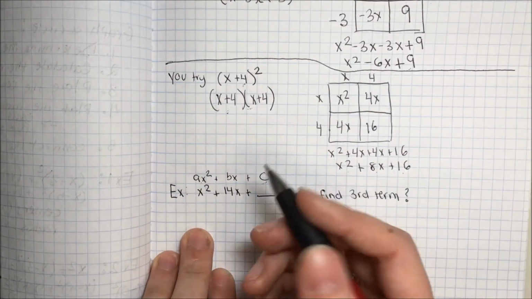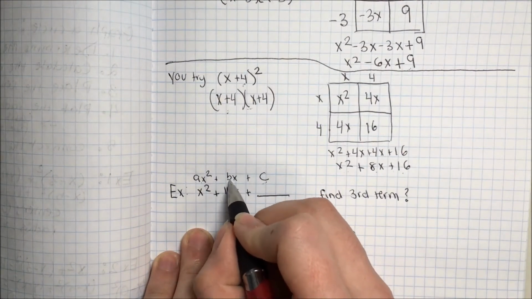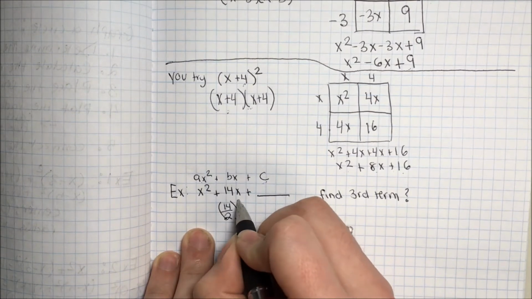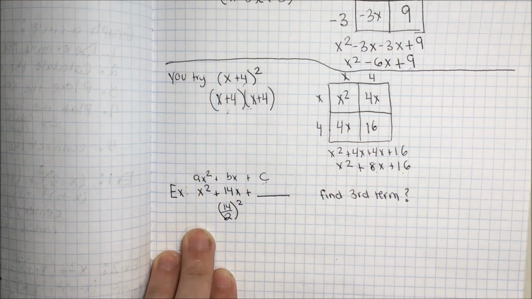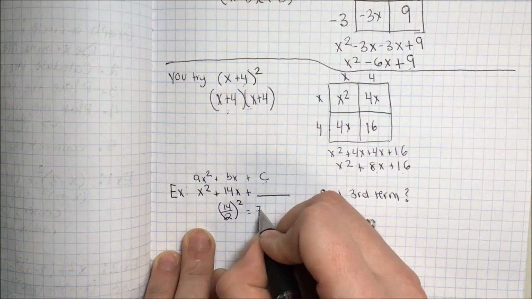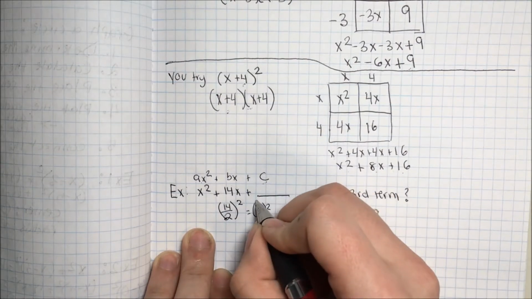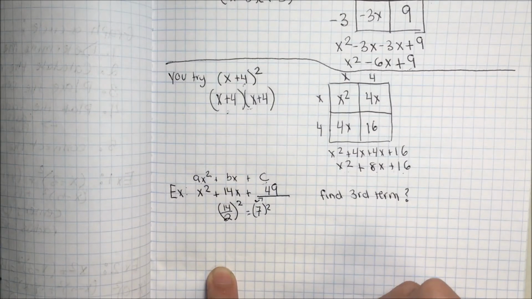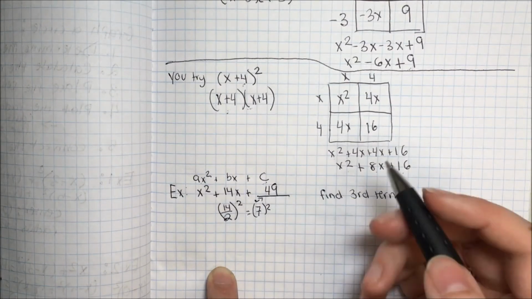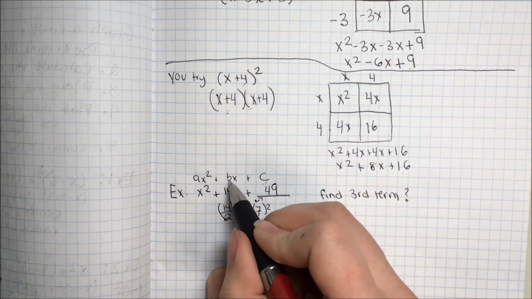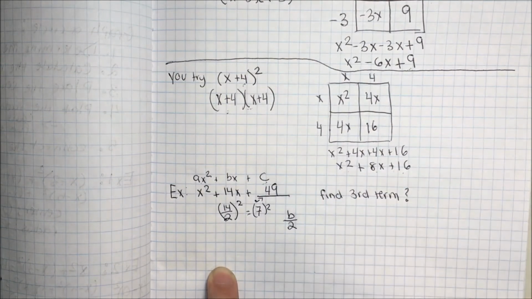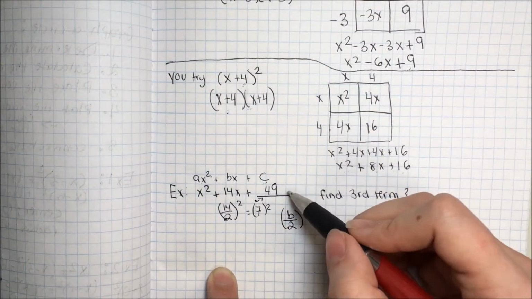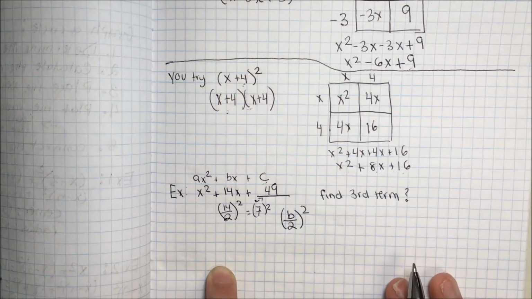So what we have to do is we're taking our 14 and we are dividing it by 2 and squaring it. So we would get a 7 squared, and this would be 49. So in order to find this third term, we're taking our b, our linear coefficient, dividing it by 2, and then squaring it to find our constant term.